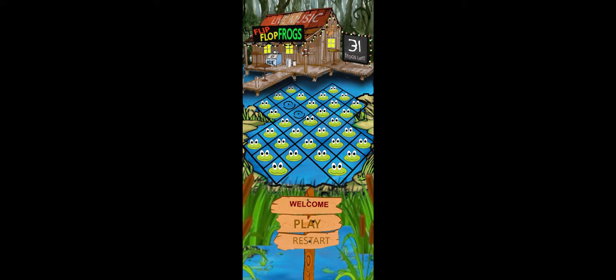When the frog jumps, he makes this sound. And if the frog tries to make an illegal move, he makes this sound. And since we lost a frog, now the number went from 32 down to 31. And all empty spots will be filled with these little water ripples so that we can still see the patterns and where the lines are.